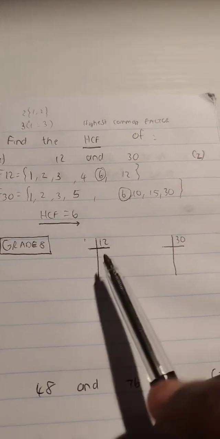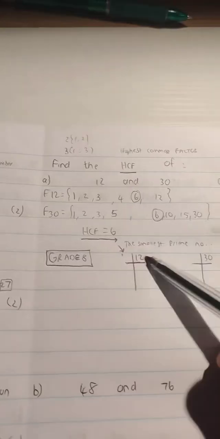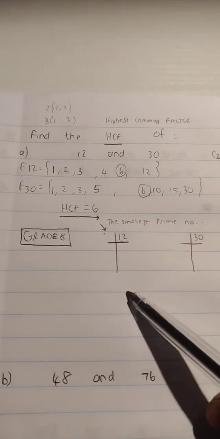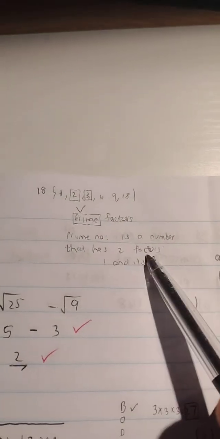Okay, then what do we want to find? Remember, what do we write here? The smallest prime number that goes into the number and each successive number that we find on the right side. Remember, a prime number is a number that has only 2 factors, 1 and itself.